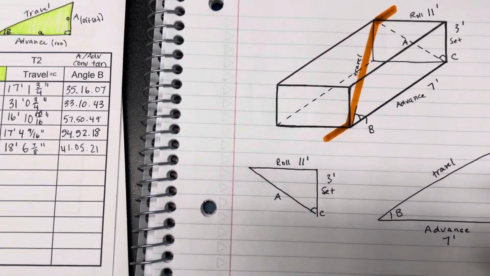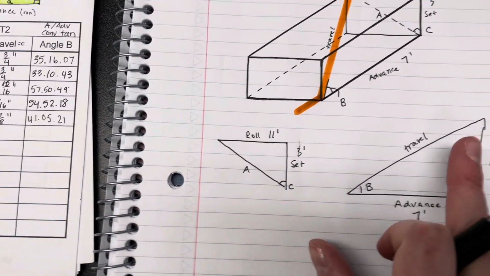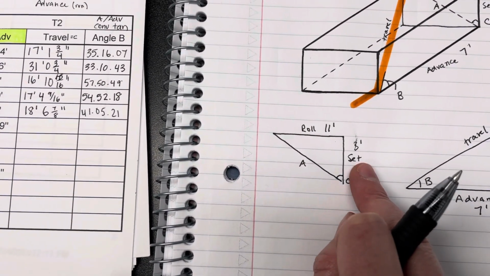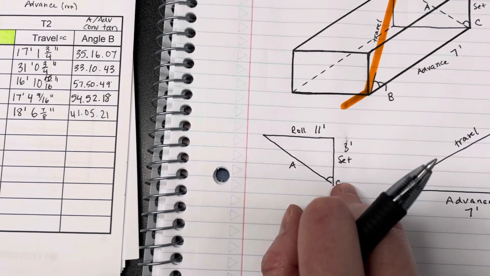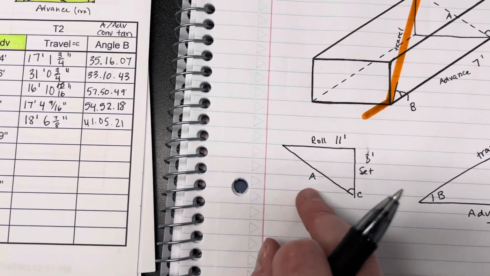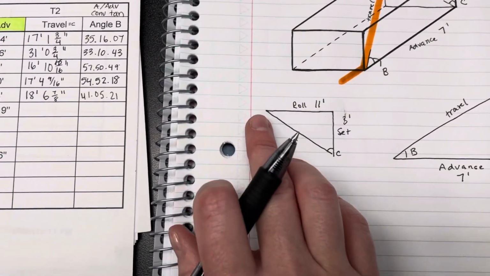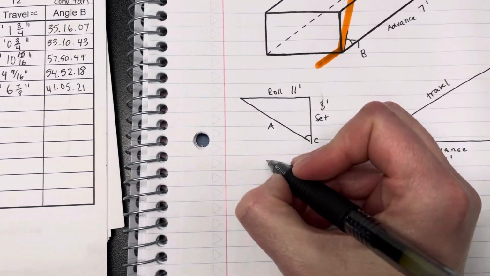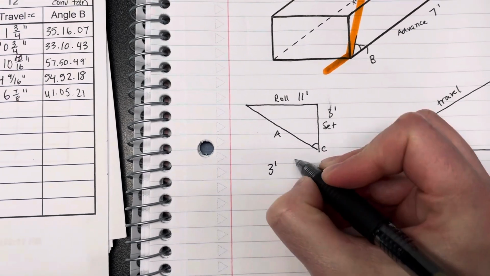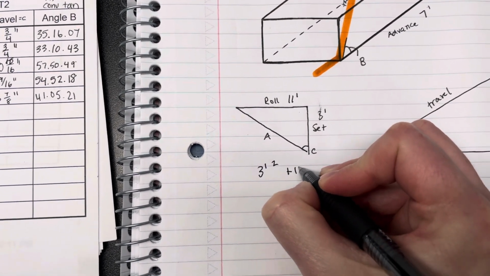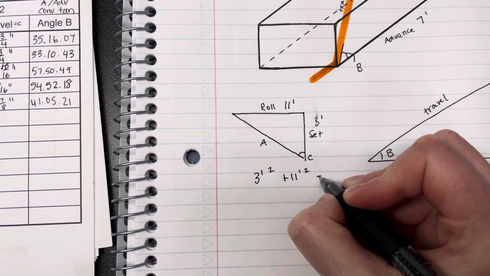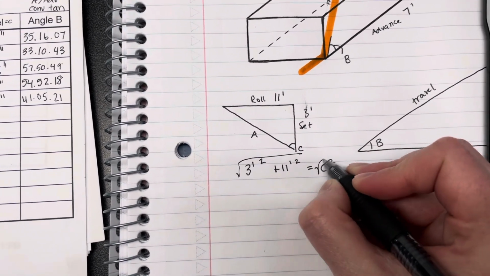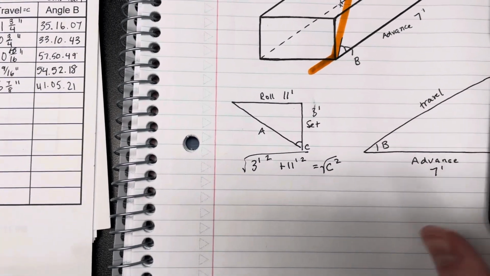All right, so what we're gonna do is we're gonna solve the little triangle first and then use that to solve the bigger triangle. So over here, we have 2 sides of our triangle, so we can use Pythagorean theorem to solve for the missing side. And since this is my longest side, this would be the c squared in Pythagorean theorem. So it's going to look like 3 feet squared plus 11 feet squared is equal to c squared. And then we would take the square root to solve for the c, or side A in this case.